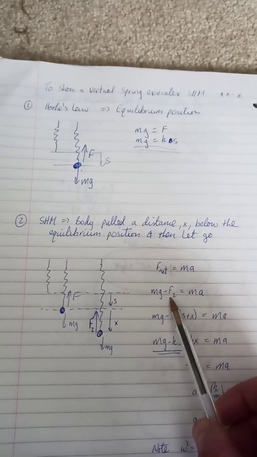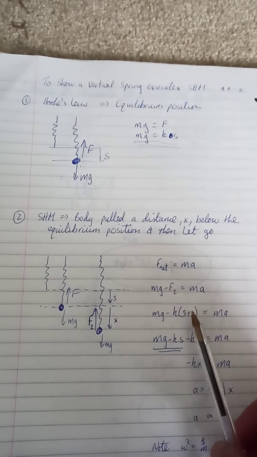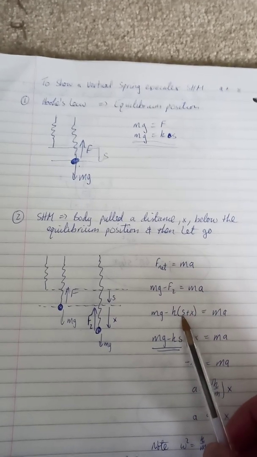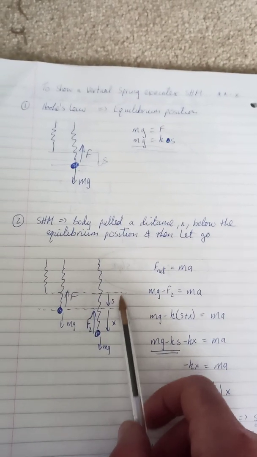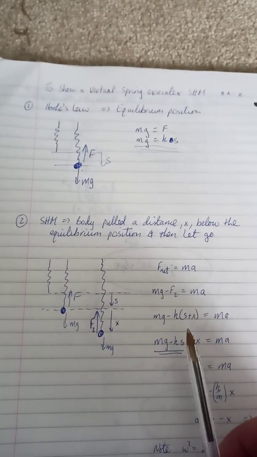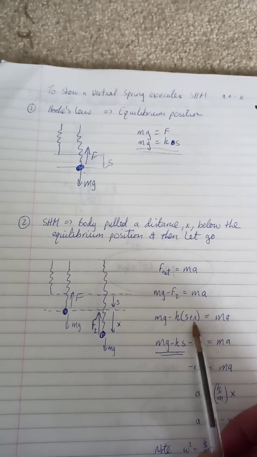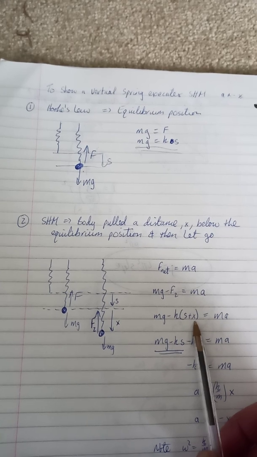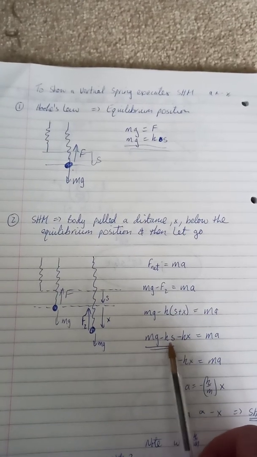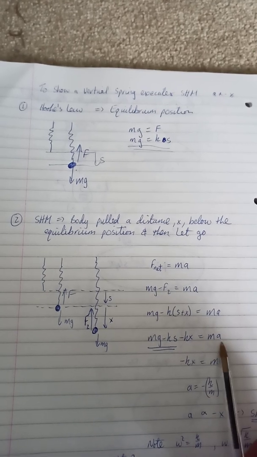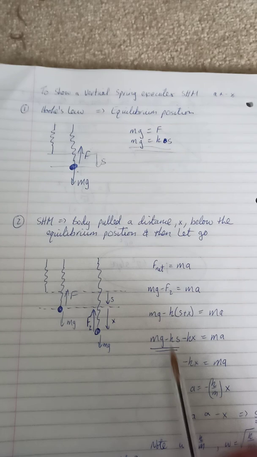F2, we'll apply Hooke's law to it, k times the displacement. Remember the displacement for Hooke's law is from the natural length position. So when you pull it down that far, the displacement is actually s, which is the distance to get to the equilibrium position, plus x, which is how far it was pulled down below the equilibrium position. So when you multiply in, you get mg minus ks minus kx equals ma, and I said bank that thing up there. mg is equal to ks, so the two of those are equal.